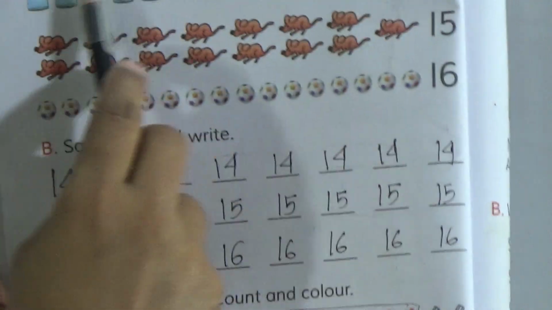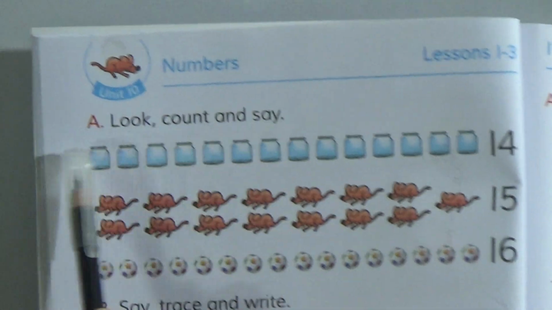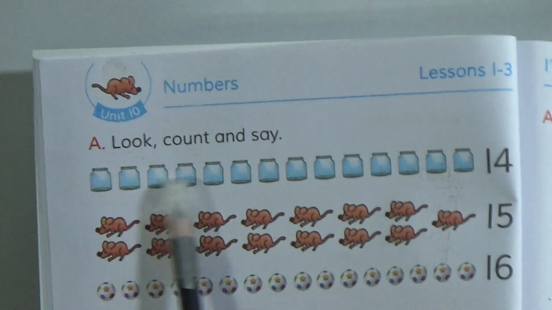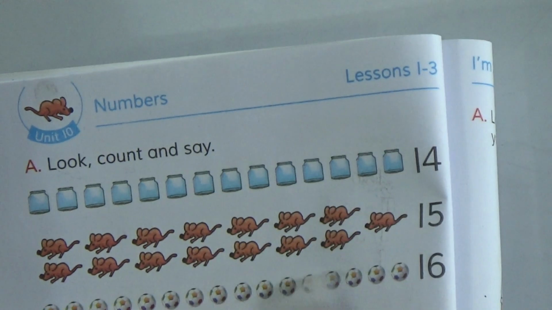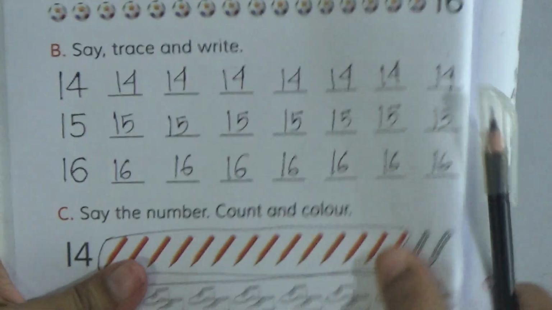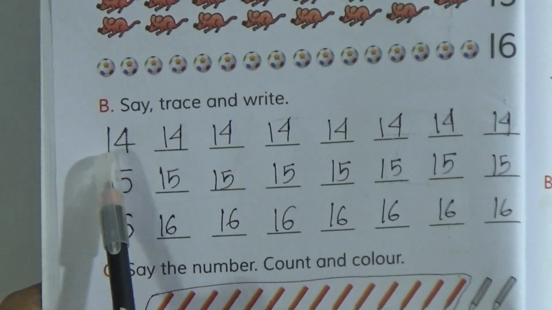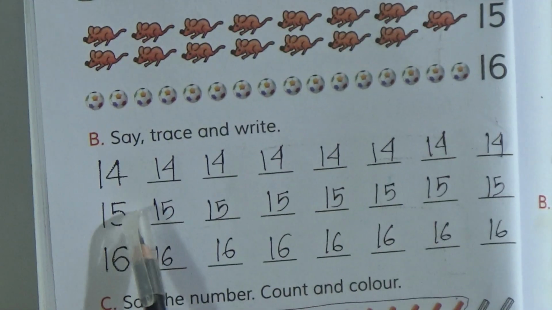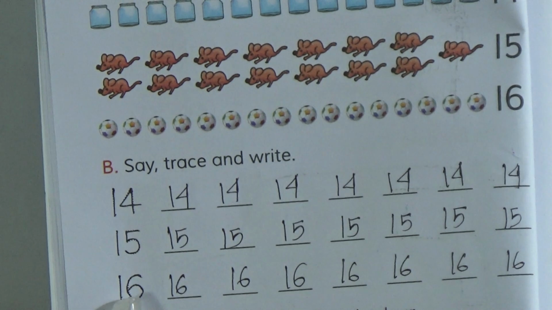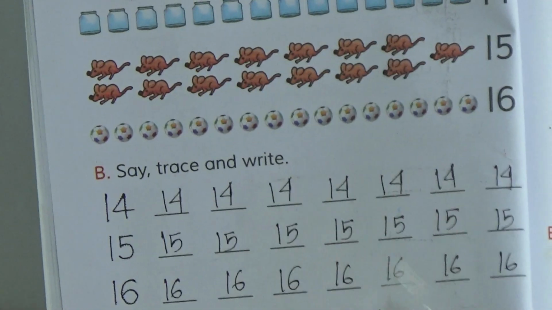Now the last unit for today is unit 10. This is also about numbers. Look, count and say. This is exercise A. Okay, and after counting you get 14, 15 and here 16. So number B is say, trace and write. Just look here, there are some dots here. At first you have to fill up the dots. This is 14 and you have to fill up this line with 14. This is 15, you have to fill up the lines with 15. This is 16 and you have to fill up the lines with 16.